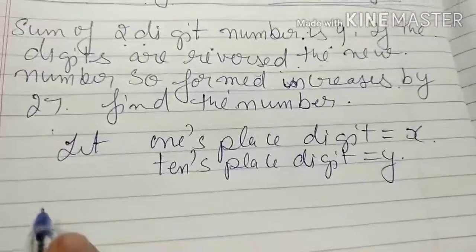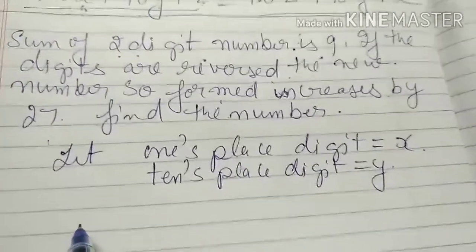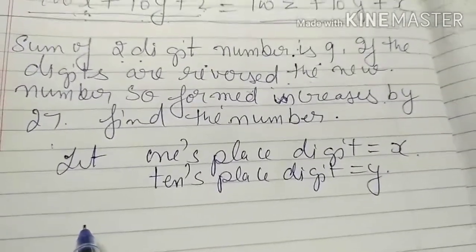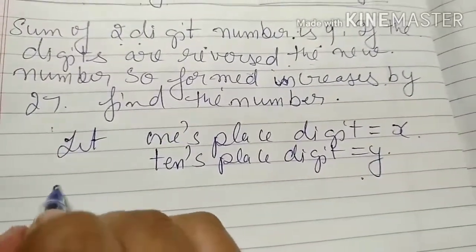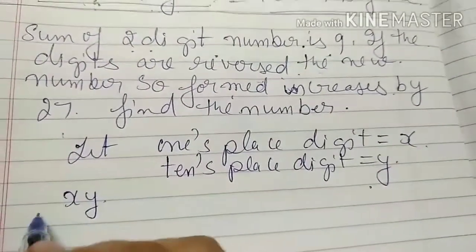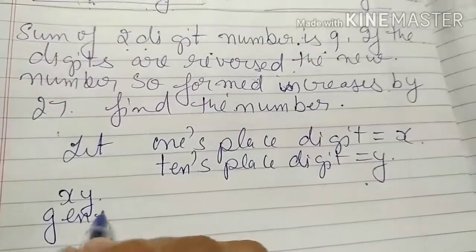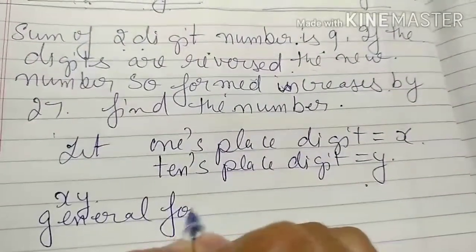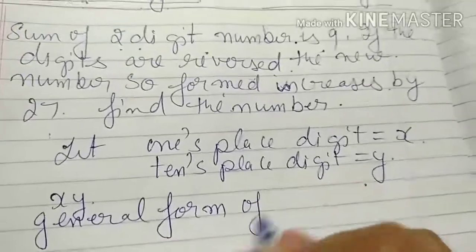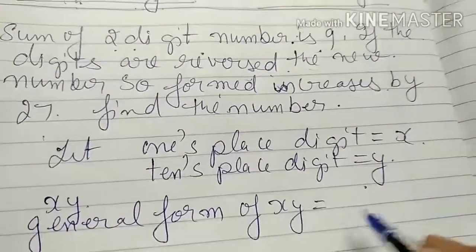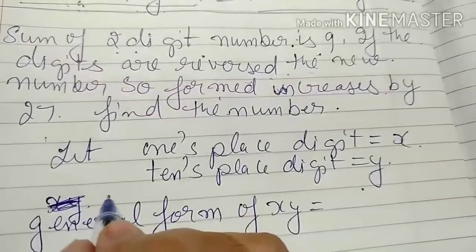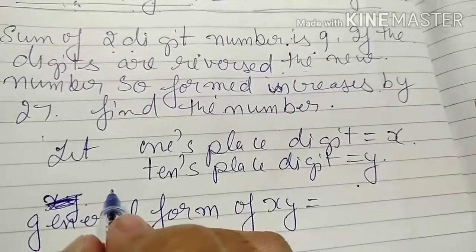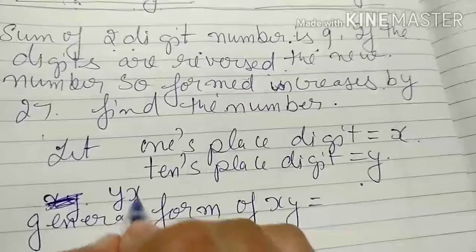According to that, our number should be in xy form, but we have to write it in general form. x is in the ones place and y is in the tens place, so that becomes yx.